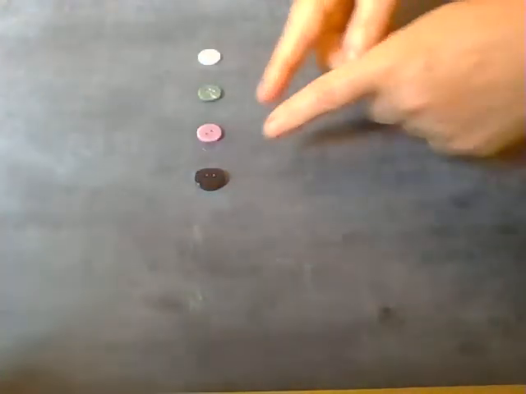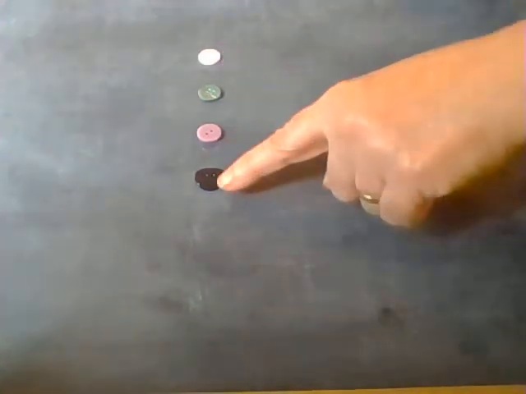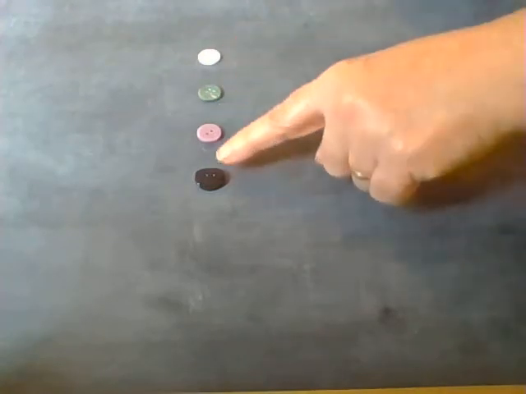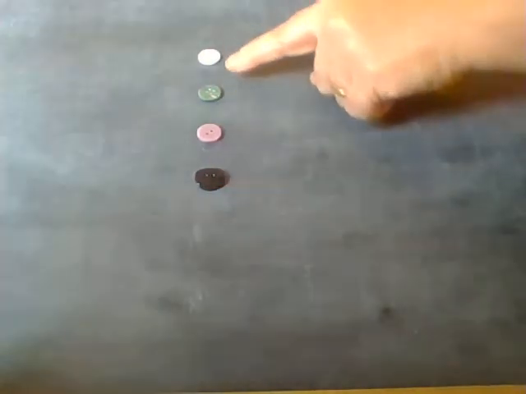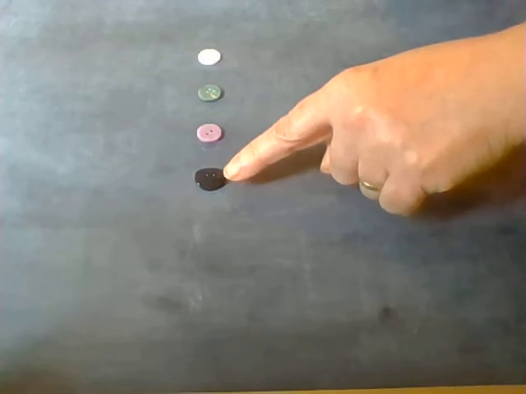I've got some buttons. 1, 2, 3, 4. This is my array of buttons. And in my array of buttons, you can see I have got a column. Can you see how many buttons are in my column? I have got one column, and in it there are 4 buttons.